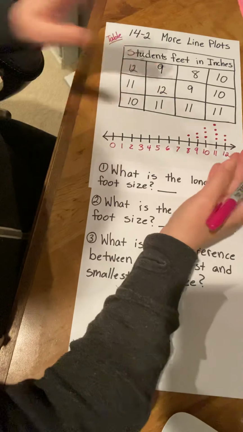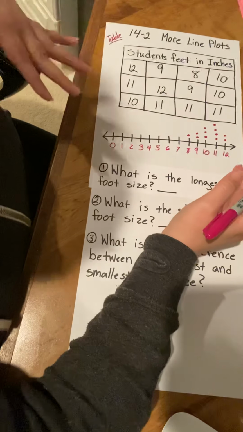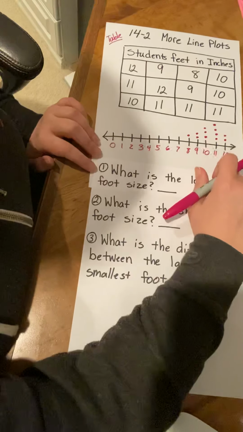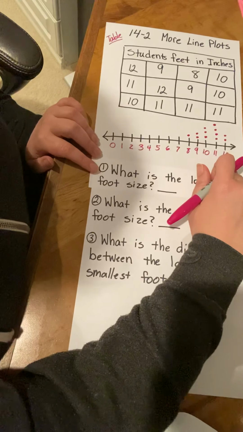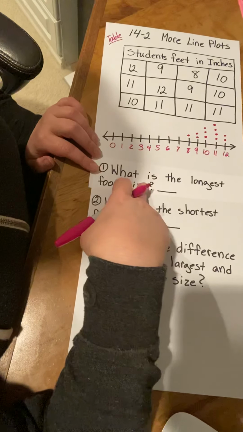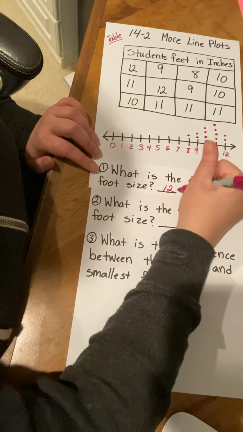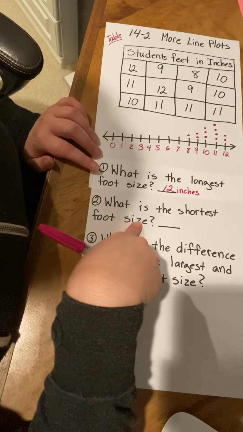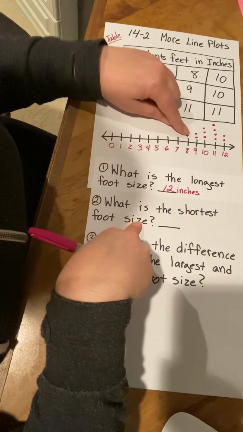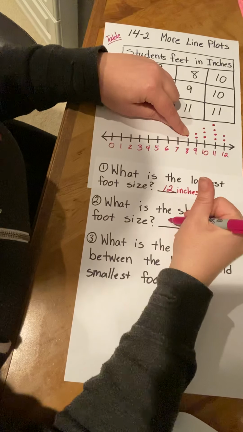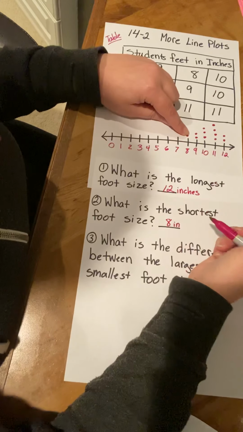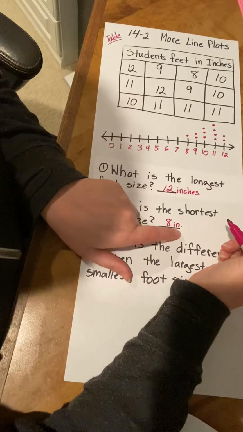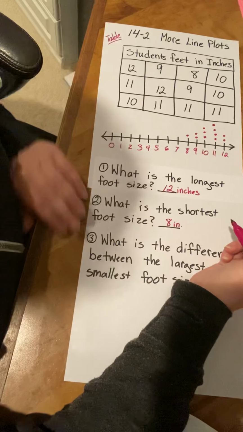What is the longest foot size? Well, looking at this, I'm not really sure because all of these numbers are all mixed up. But when I look at this line plot, I can see quickly that 12 is the biggest. So what is the longest foot size here? It was 12 inches. What is the shortest foot size? Again, I can quickly see that it is 8. I'm going to put IN because this can be an abbreviation, a short way to write inches, and that's okay if you want to write that.